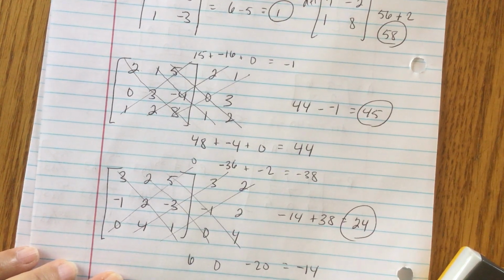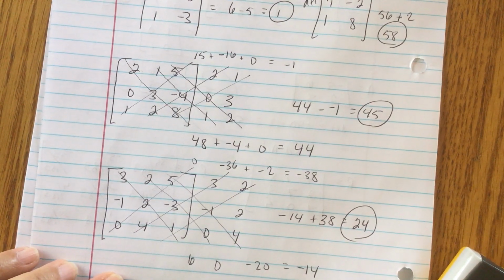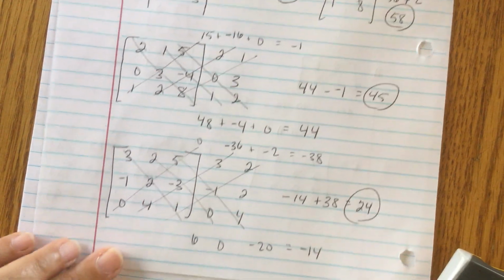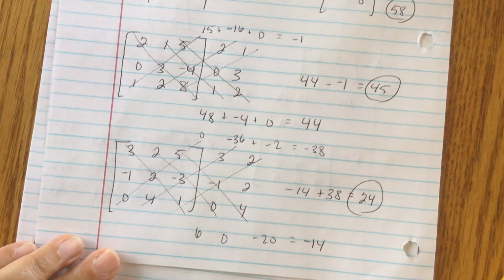Second matrix, edit, 3, 2, 5, -1, 2, -3, 0, 4, 1. Second quit. Second matrix math, enter. Second matrix, enter. And I get 24. So hopefully you got the same thing.